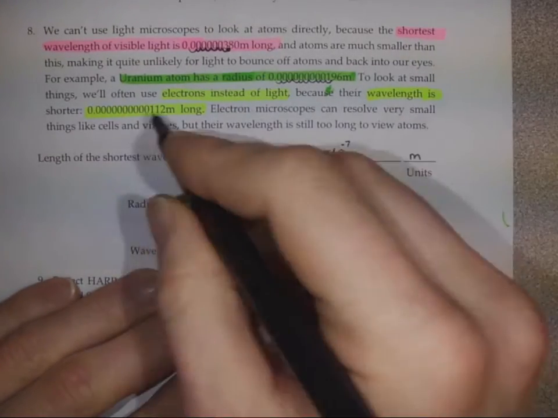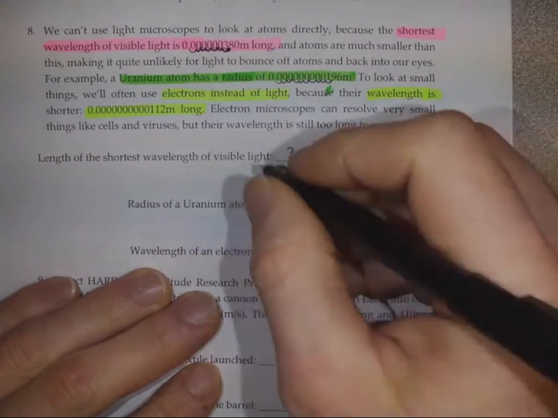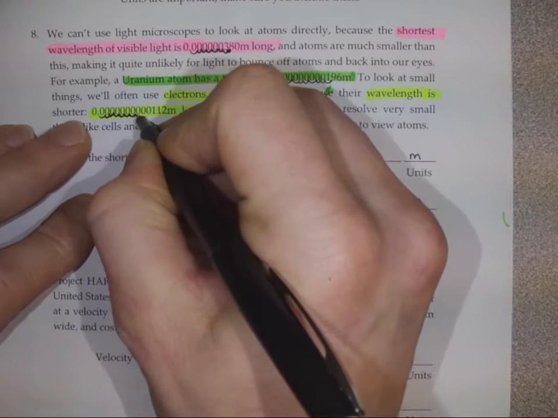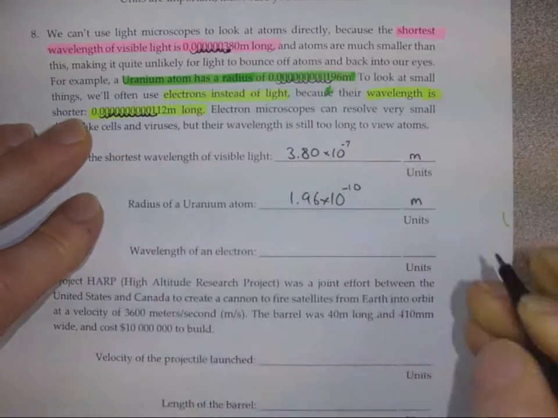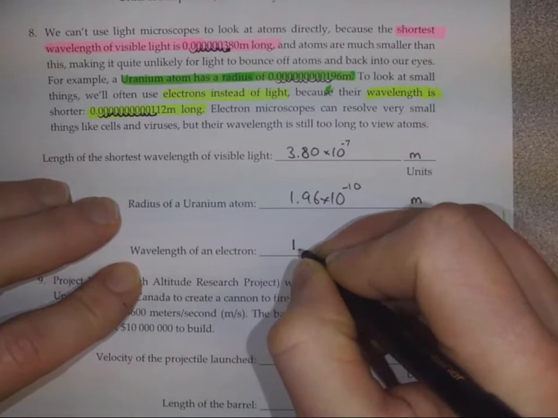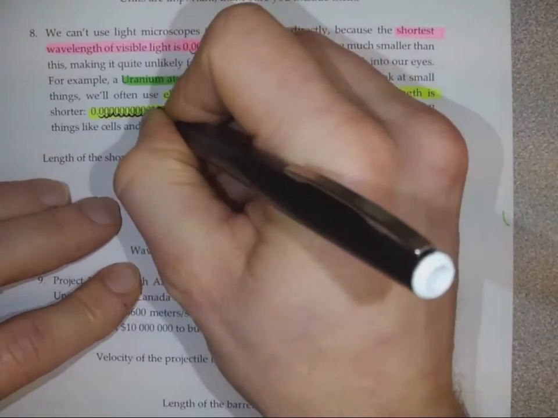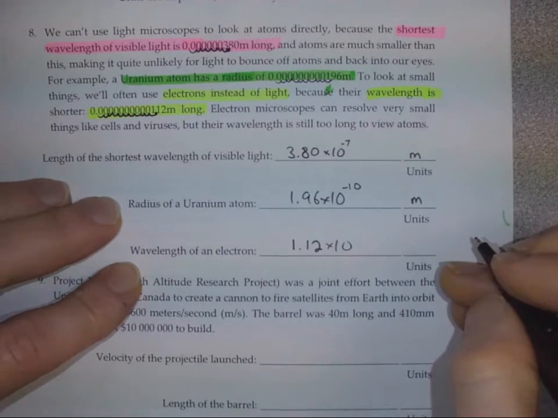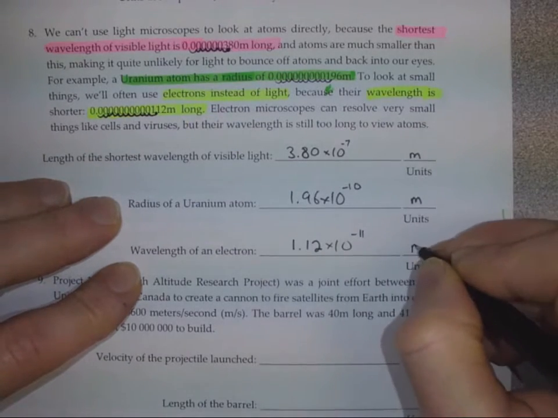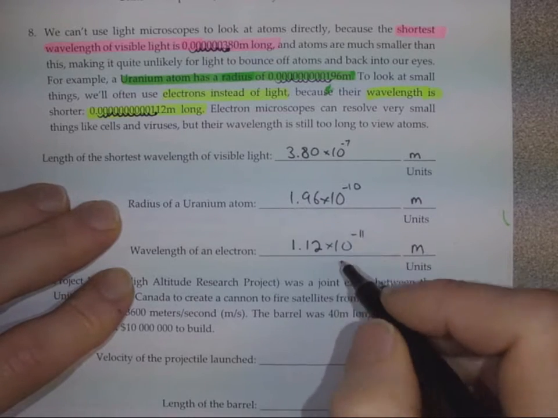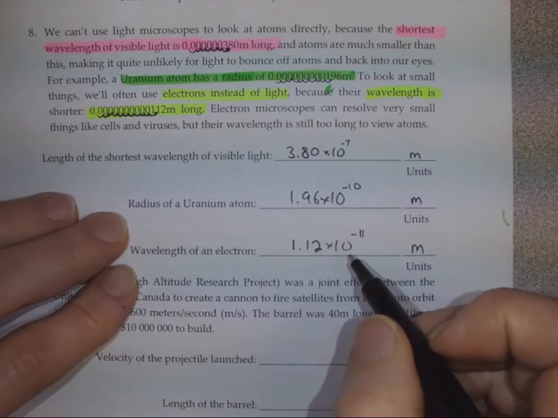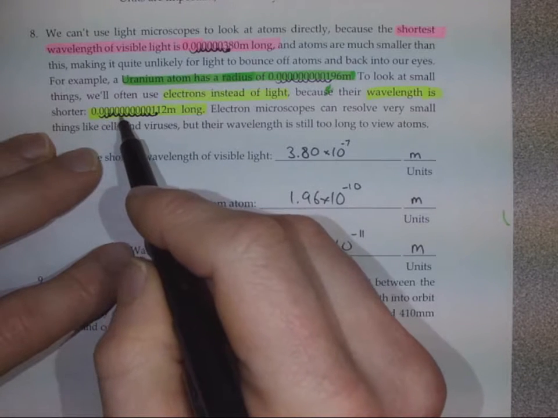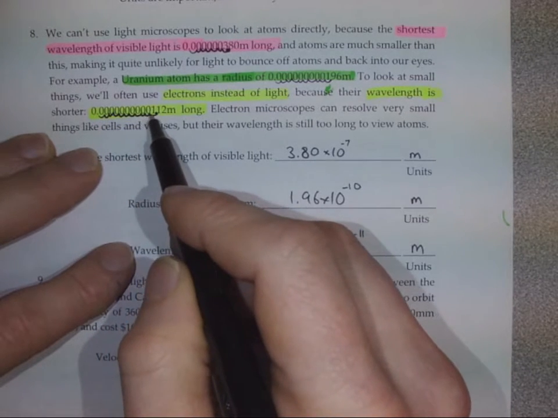And the wavelength of an electron here. Okay, so we're going to move this guy 1, 2, 3, 4, 5, 6, 7, 8, 9, 10, 11. And so that means it's 1.12 times 10 to the power of negative, I think it was negative 11 meters. This is actually getting not so bad. Wait, hang on, did I count right? 1, 2, 3, 4, 5, 6, 7, 8, 9, 10, 11. Yeah.